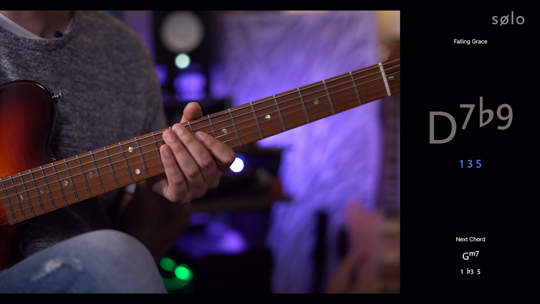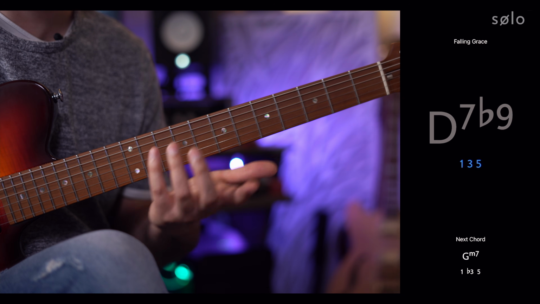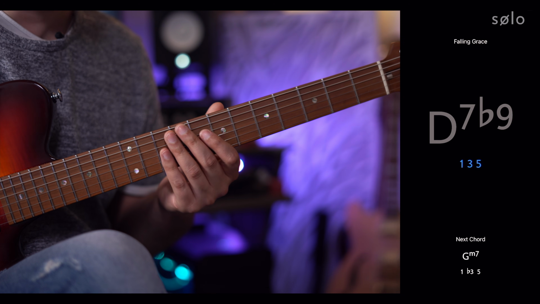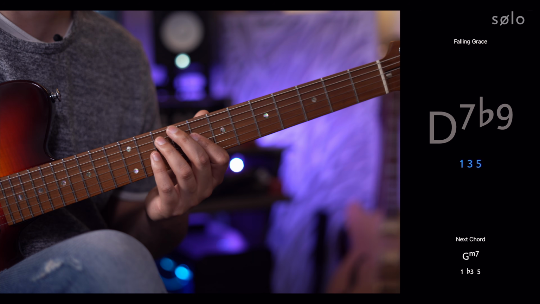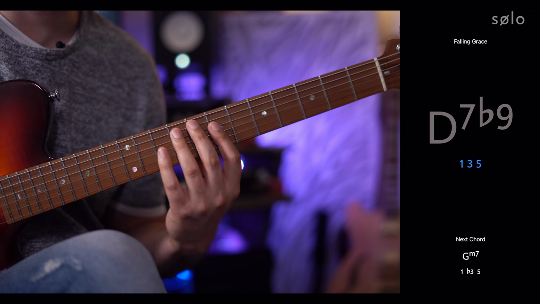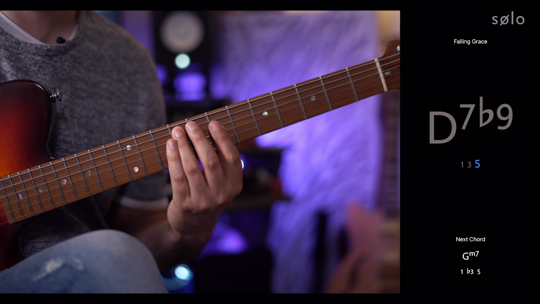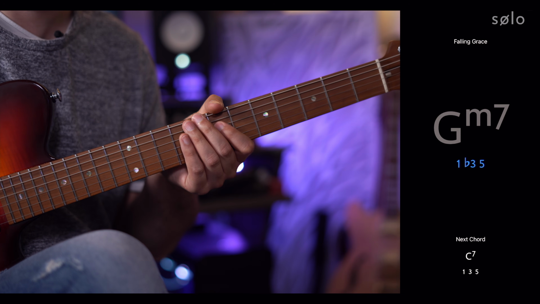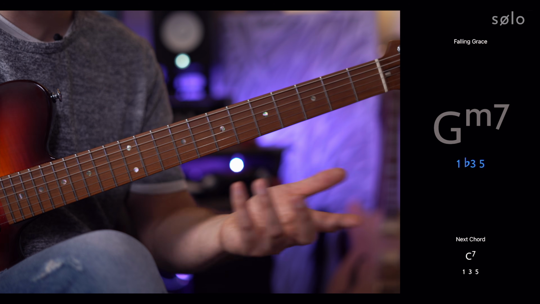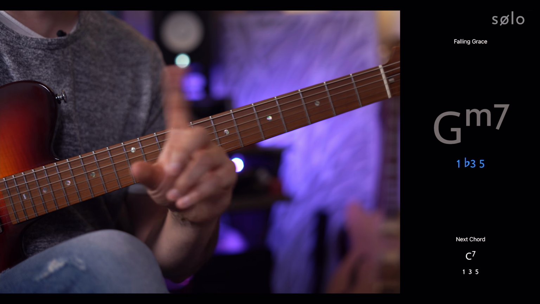Now D7, in this case it's going to ask for the 1, the 3 and the 5, or just a D triad. The most efficient way to voice this is just to come down a semitone. So I've got 1 on the G string, 3 on the A string, and 5 on the D string, sorry, brain failure.